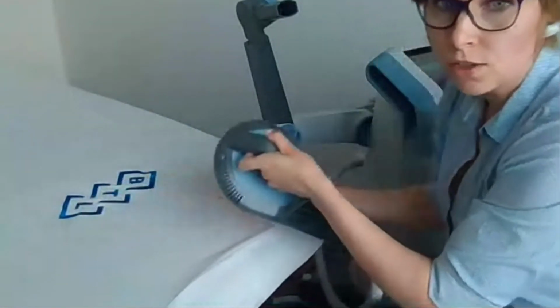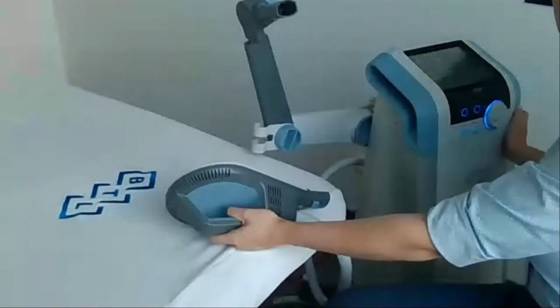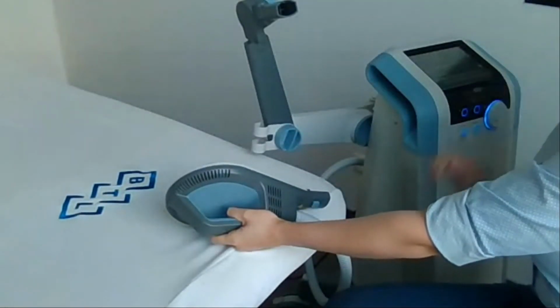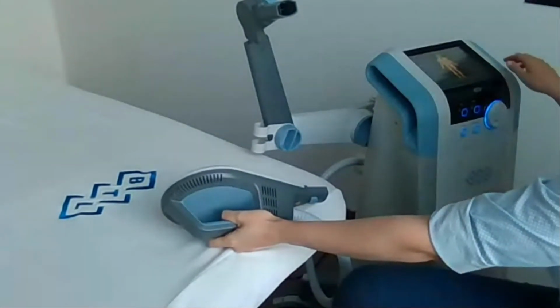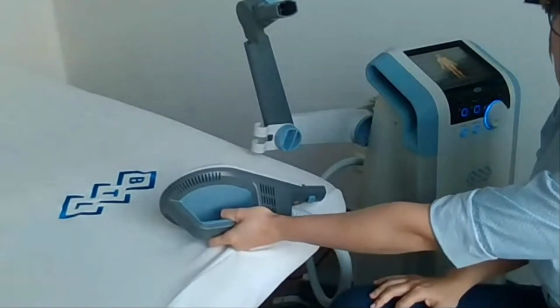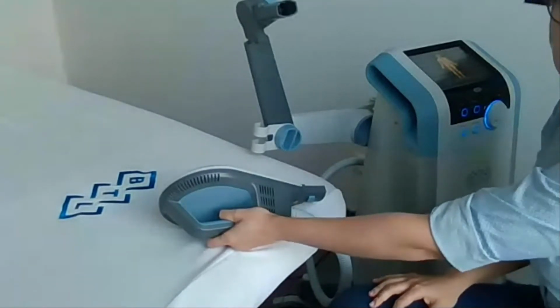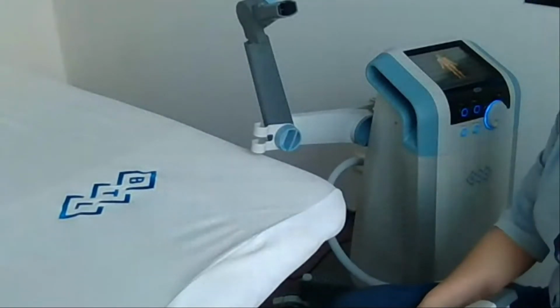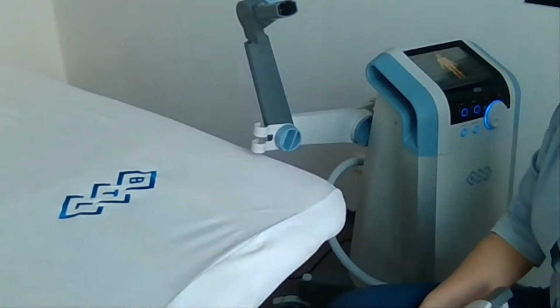Okay, so let's change the protocol. And we can do this easily. I hope you can see it. We can do this easily with our screen. I am sure that most of you had opportunity to work with the BTL devices, and every BTL device is created in this way to make it the easiest to set the therapy on.